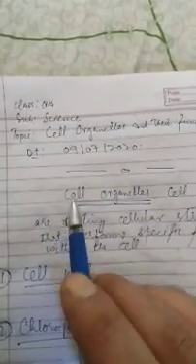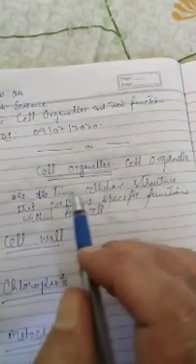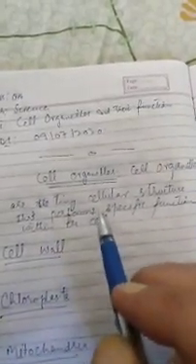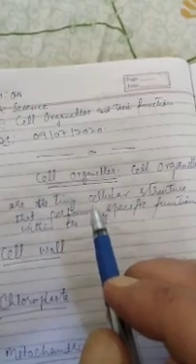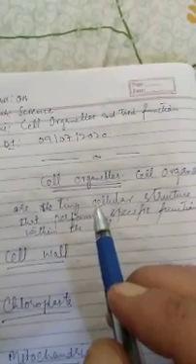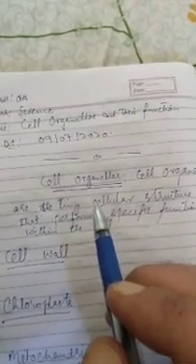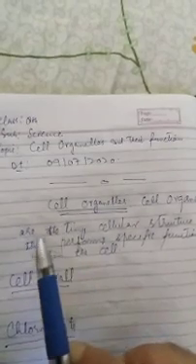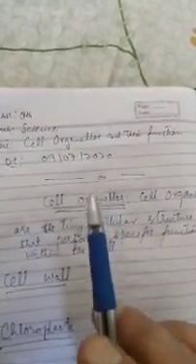Cell organelles. What are the cell organelles? These cell organelles are the tiny cellular structures that perform specific functions within the cell. Every cell organelle has its own separate function, embedded in the cytoplasm of the cell. These are called cell organelles. Cell organelles are the tiny cellular structures that perform specific functions within the cell.